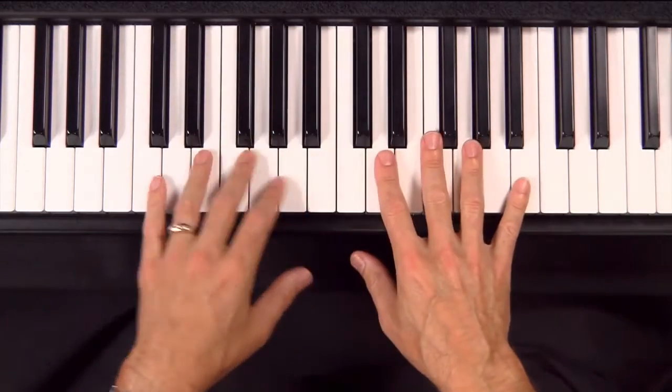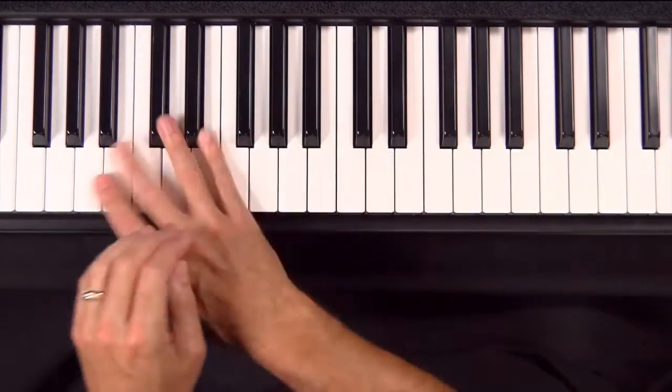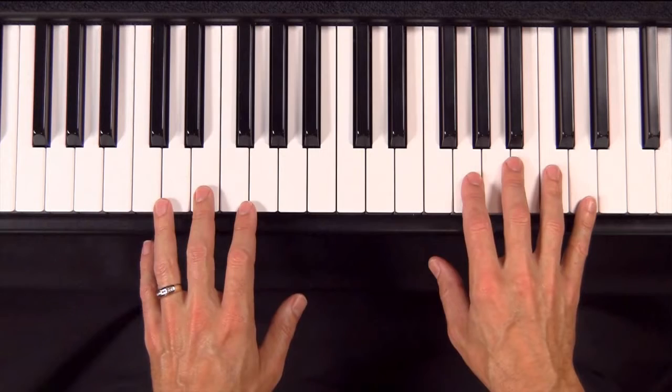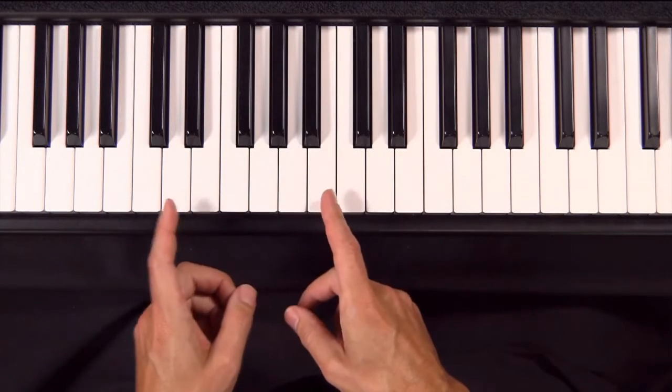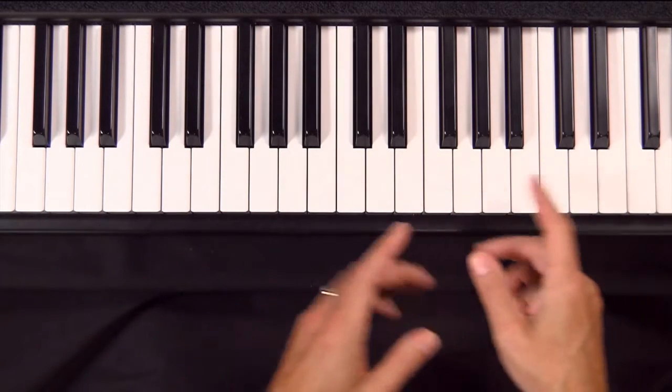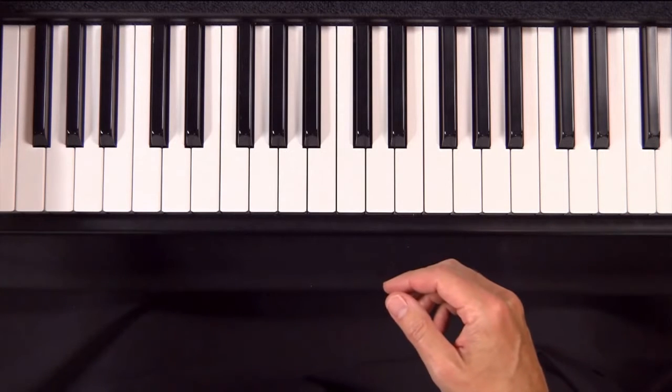Now, here's the deal. No matter how many notes you may see all the way up and down a piano, there's really only 12 different notes that just repeat over and over and over, depending on how big or small your keyboard is.